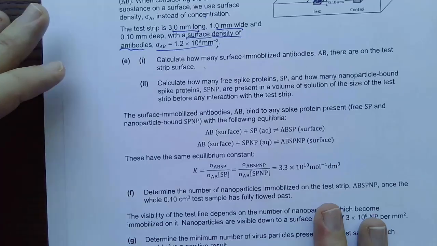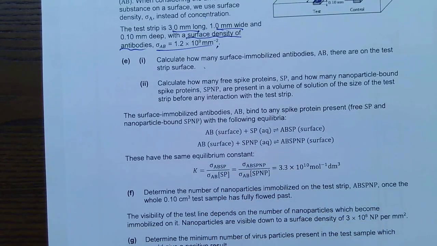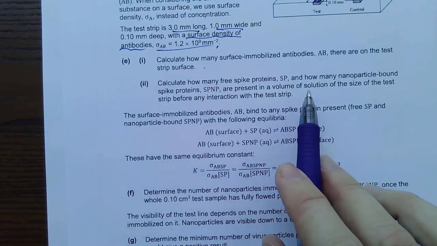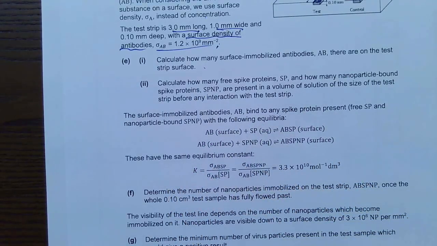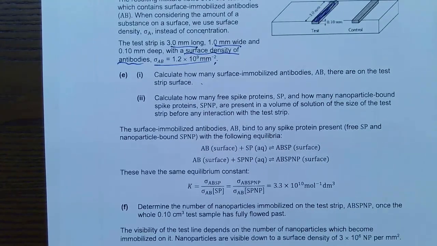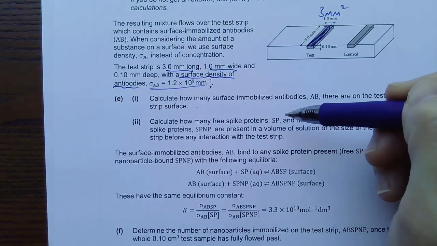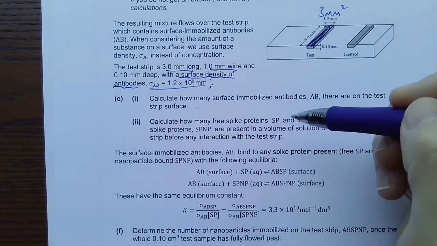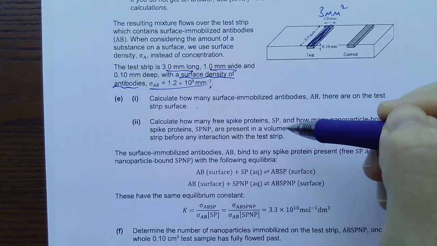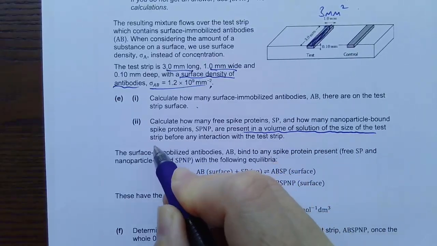Then it says, calculate how many free spike proteins and how many nanoparticle bound spike proteins are present in a volume of solution of the size of the test strip before any interaction with the test strip. So, this is where it starts to get even more confusing. I can't say starts, because I'm already confused about everything. All right, so let's be really clear. A volume of solution of the size of the test strip.